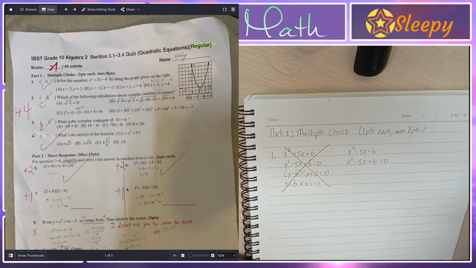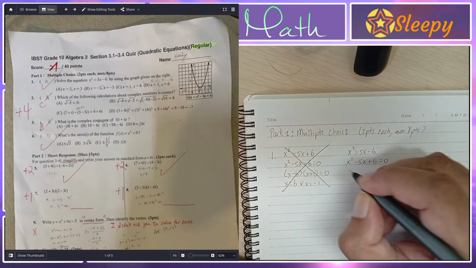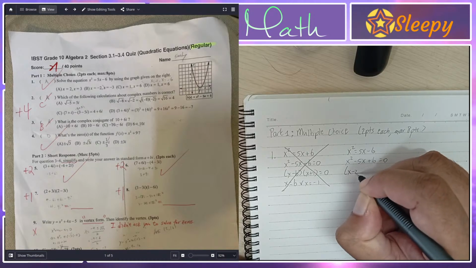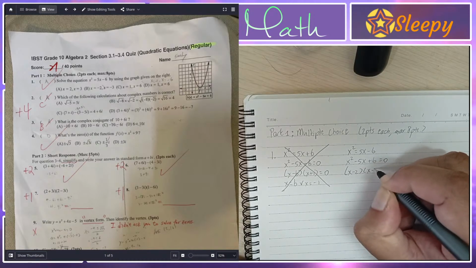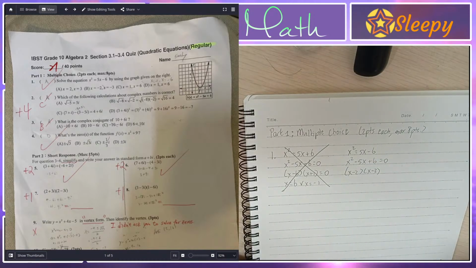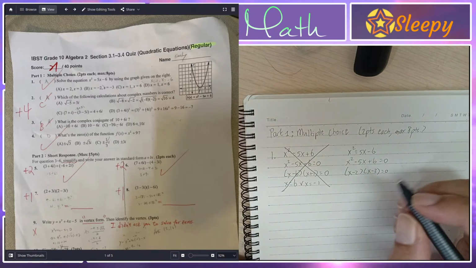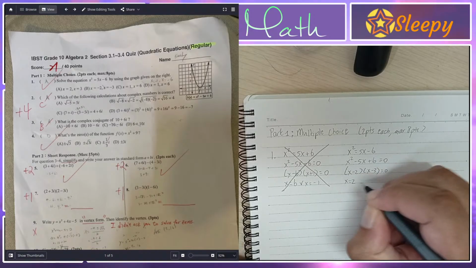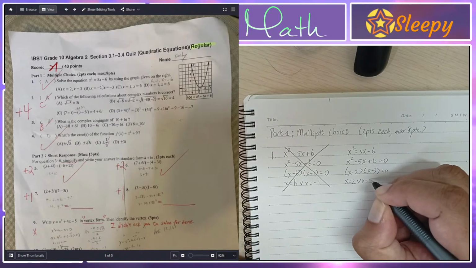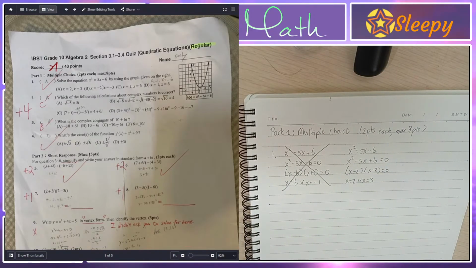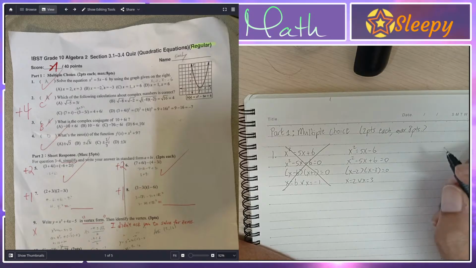It is x minus 2 or x minus 3. If you draw the graph out, because they want you to, you can clearly see it. So x is 2 or x is 3. Okay. So the answer is B. You can see the answer, so that makes life a bit easier.